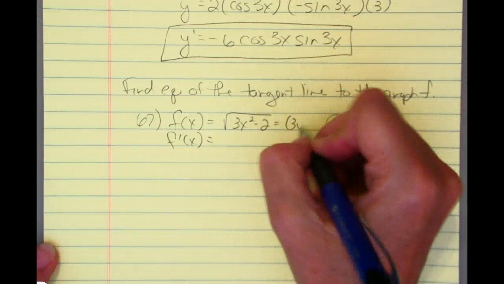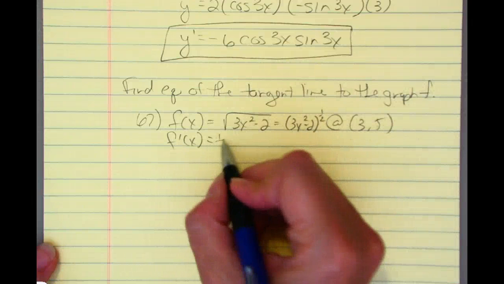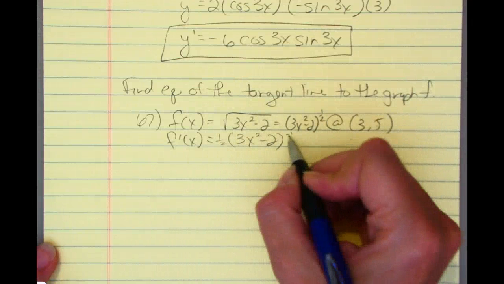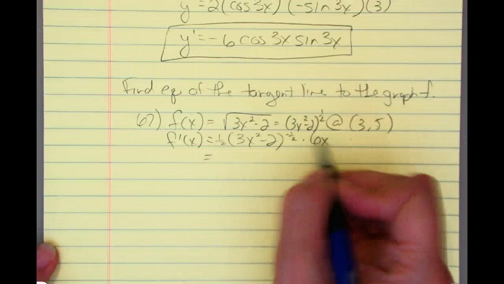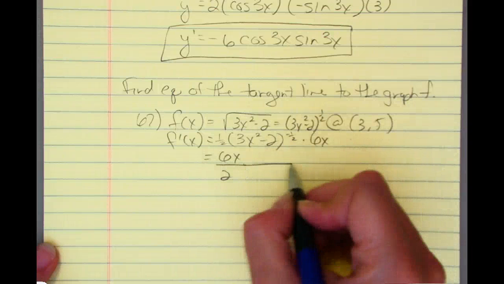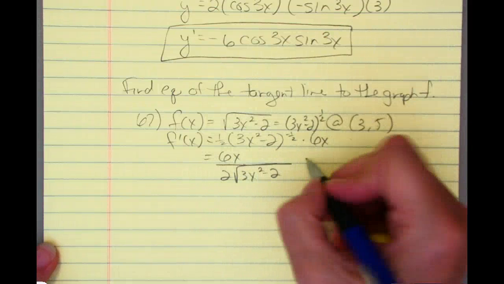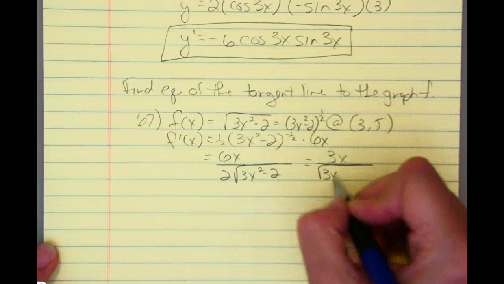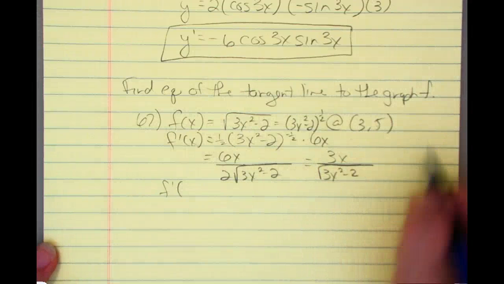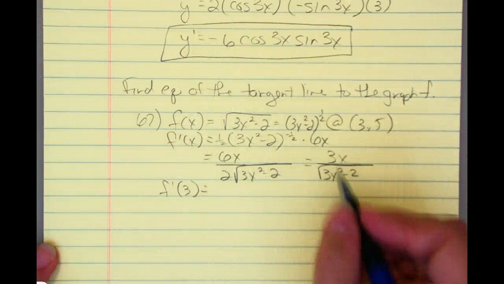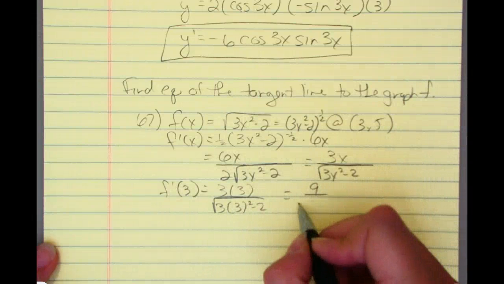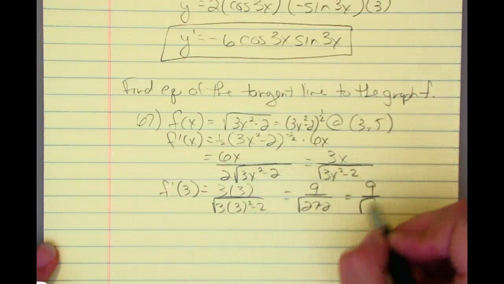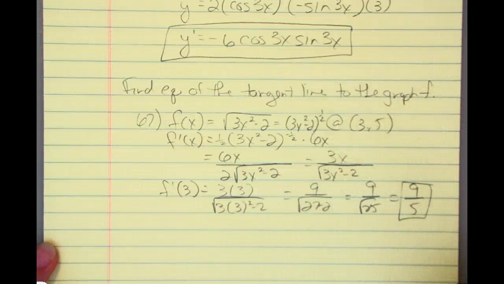So maybe I want to rewrite that. That's what I'm going to do first, that most outside. Now get inside, and that would be 6x. I'm going to go ahead and clean that up just a little. 6x is in the numerator, 2 is in the denominator, and this is also in the denominator, 3x squared minus 2. So that would be 3x over the square root of 3x squared minus 2. Now I'm going to do it at this x value, 3. I'm going to substitute that in. There is the slope of the tangent line, but it didn't just ask for the slope of the tangent line, it asked for the entire equation.